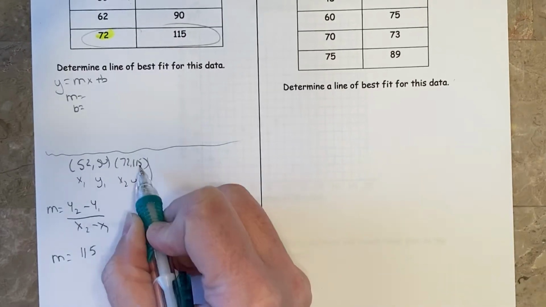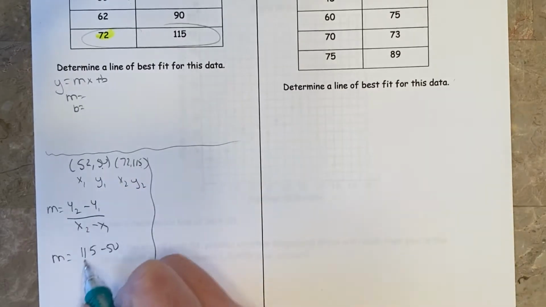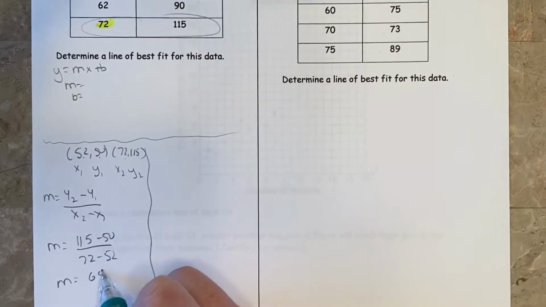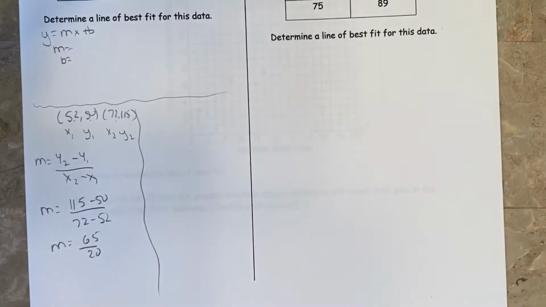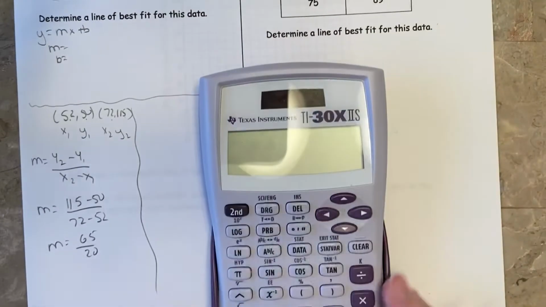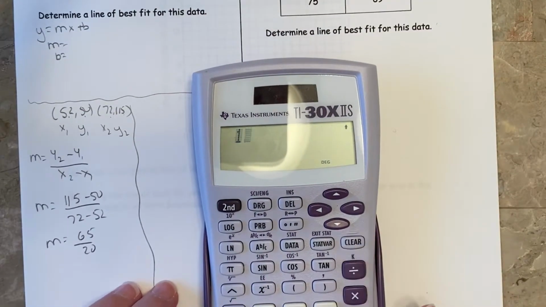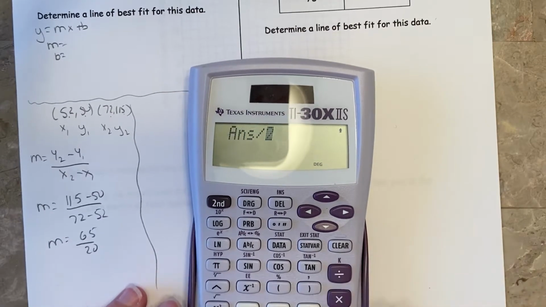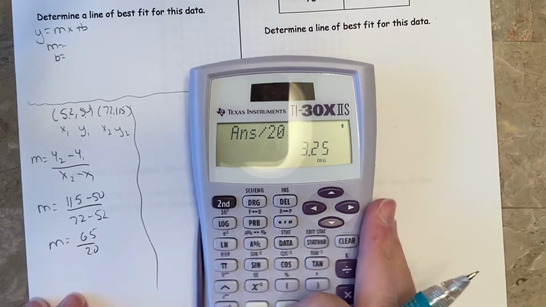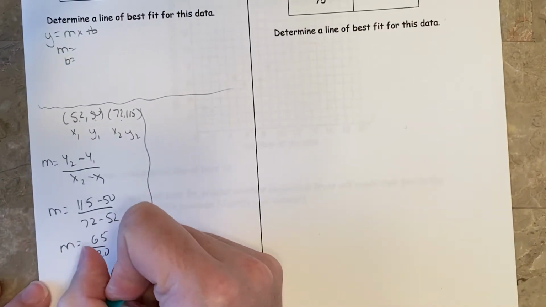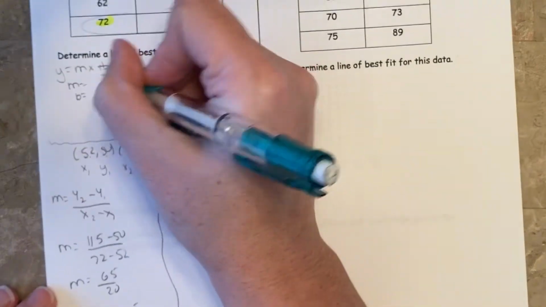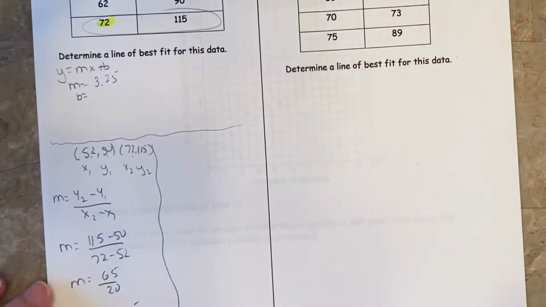So it's going to be 115 minus 50 over 72 minus 52, okay, which is 65 over 20. So 115 minus 50 is 65. Yep, if I divide that by 20, we're going to get 3.25. Now what's nice is that that already came out to be nearest hundredth. If not, I would have to round. Okay, so right now, 3.25.